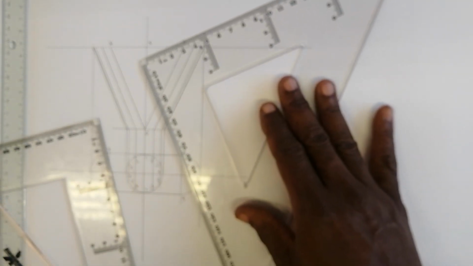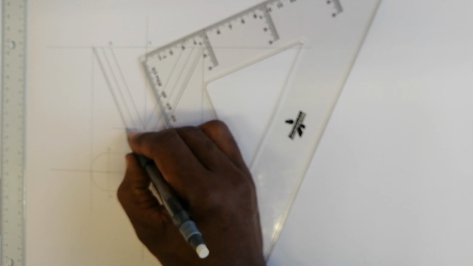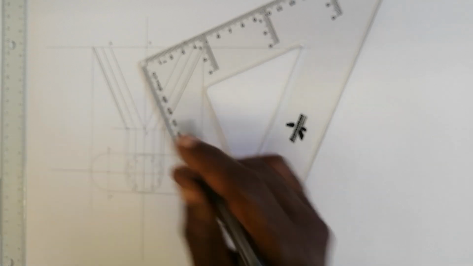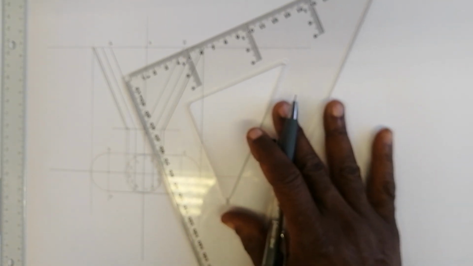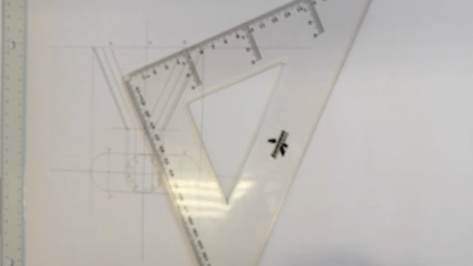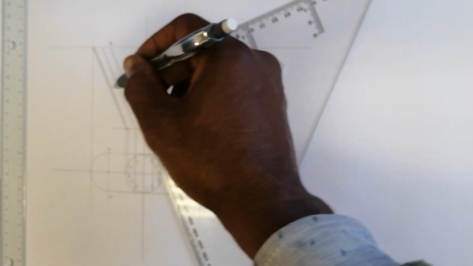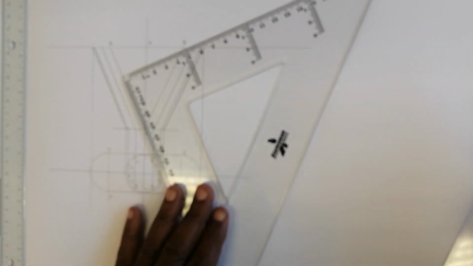Let's start again. I want to do so that you can see the method I'm using. I have this point here, and that point. I want to draw lines from here to AC being perpendicular. So I start first by aligning my set square. You see, I've aligned my set square. So this is the line that I want to draw, which will be perpendicular.